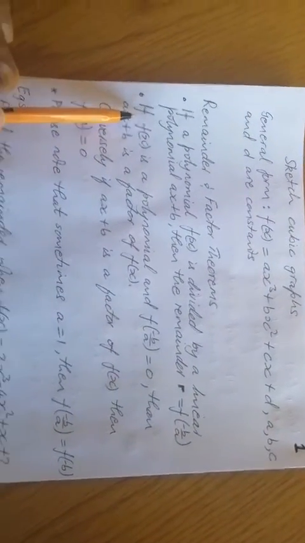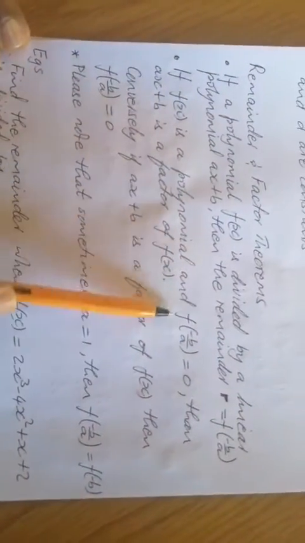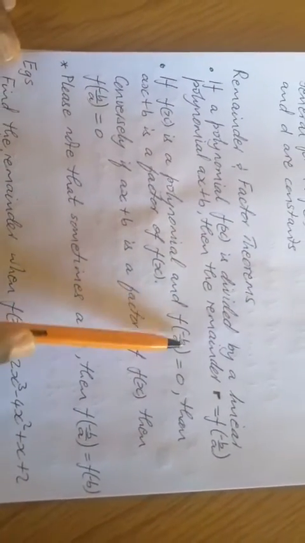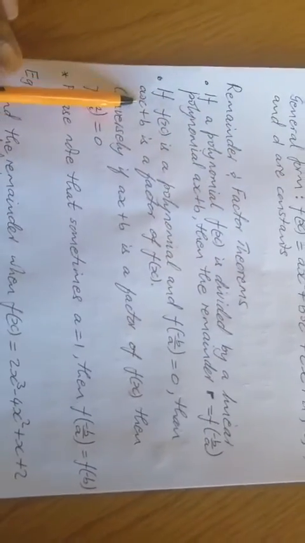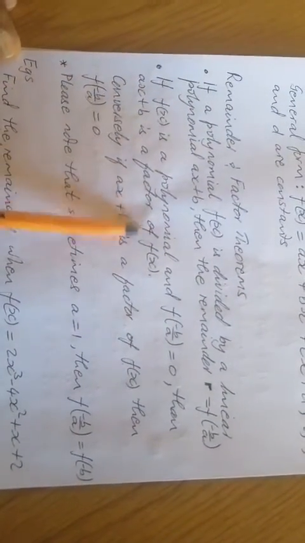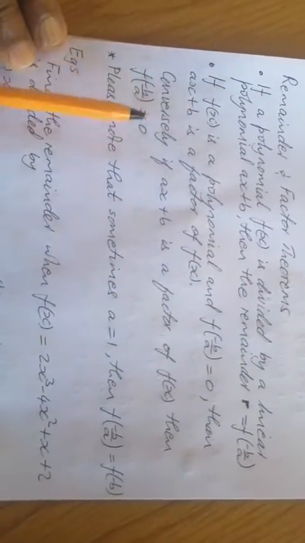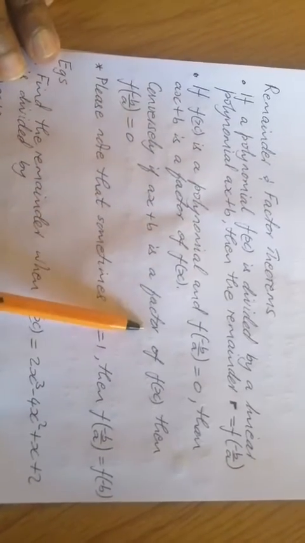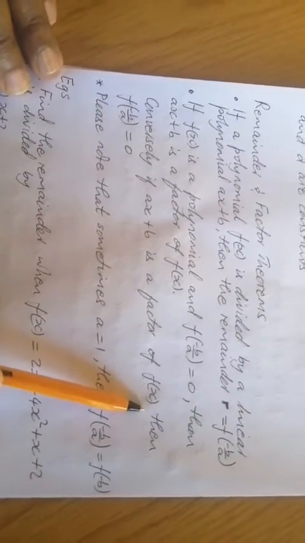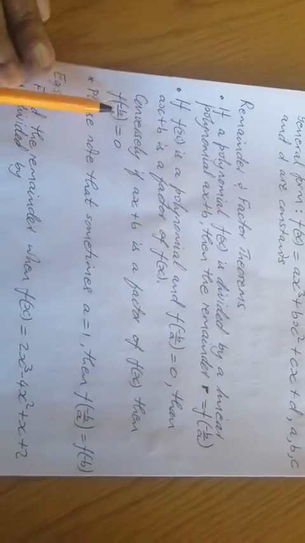And the factor theorem states that if f of x is a polynomial and f of minus b over a is equal to 0, then ax plus b is a factor of f of x. And the converse to the factor theorem states that if ax plus b is a factor of f of x, then f of minus b over a is equal to 0.